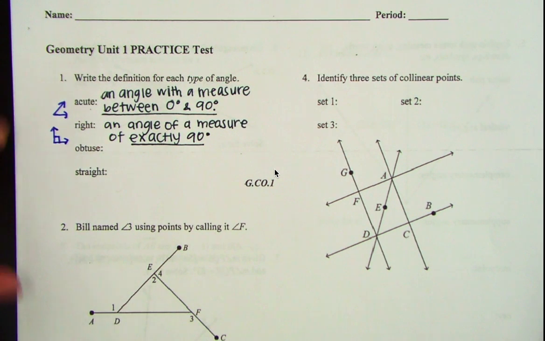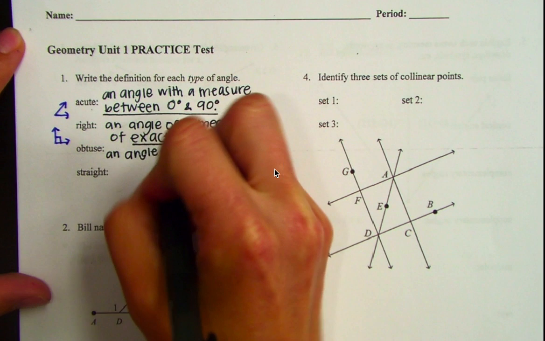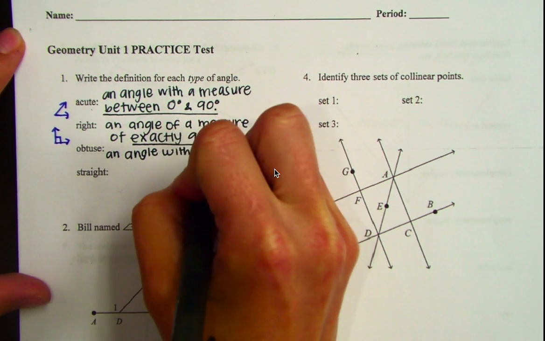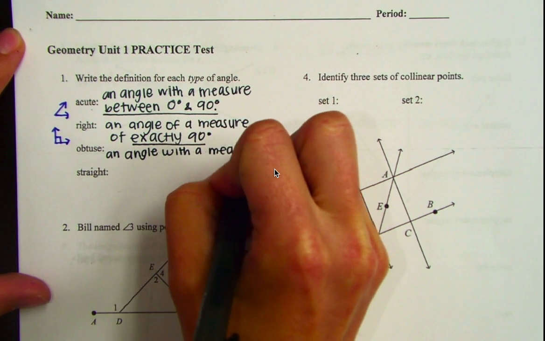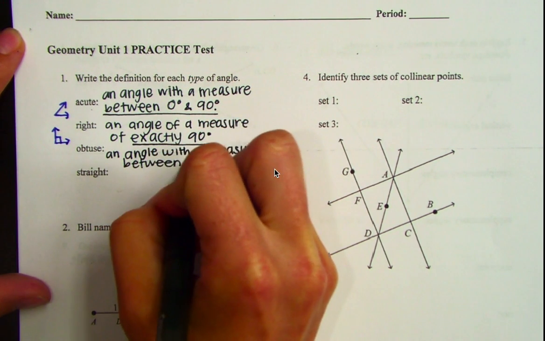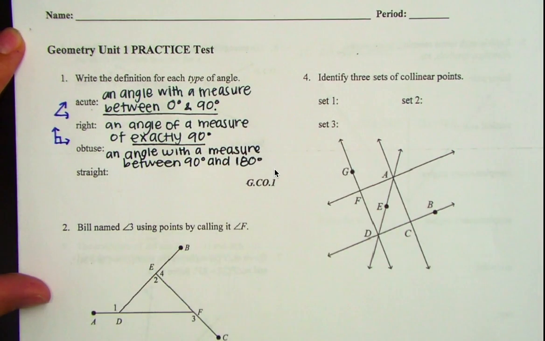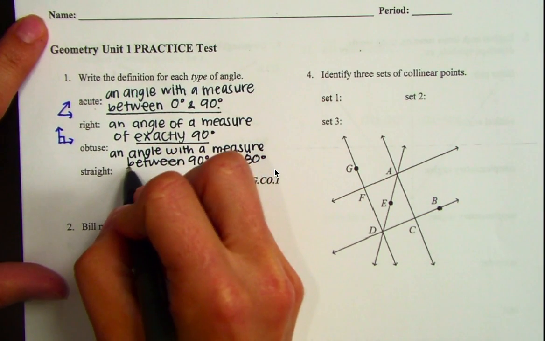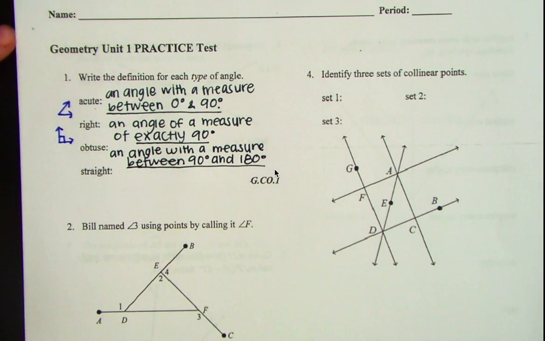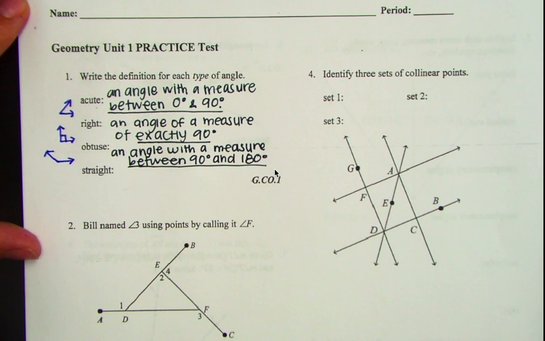We have the obtuse angle next. That's going to be an angle with a measure between 90 and 180 degrees. So greater than 90, less than 180, and an example of that would be an angle that looks like this.